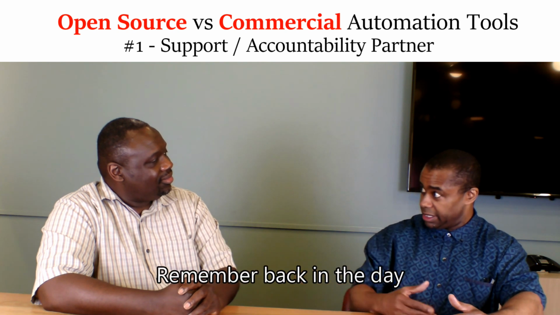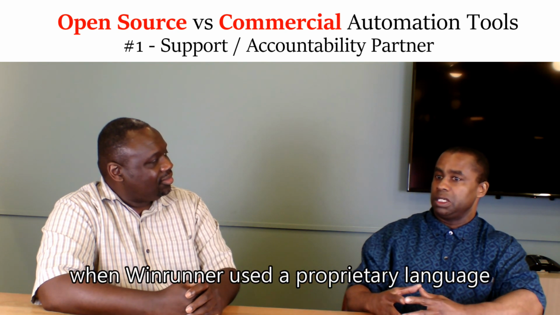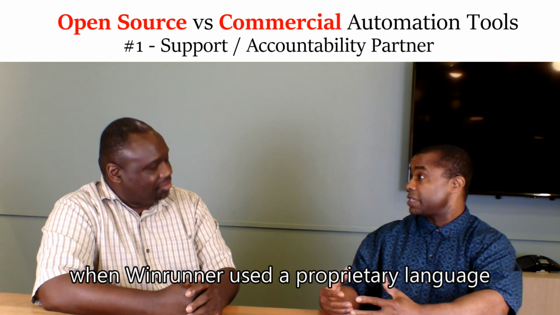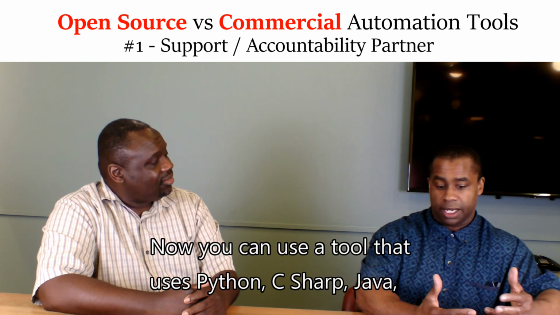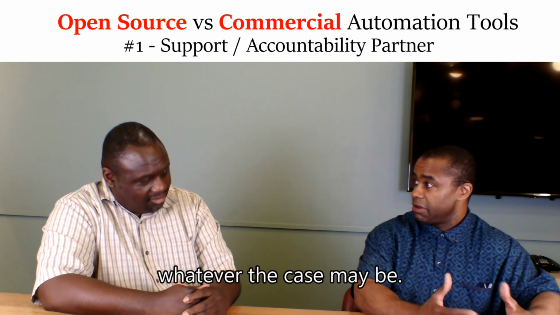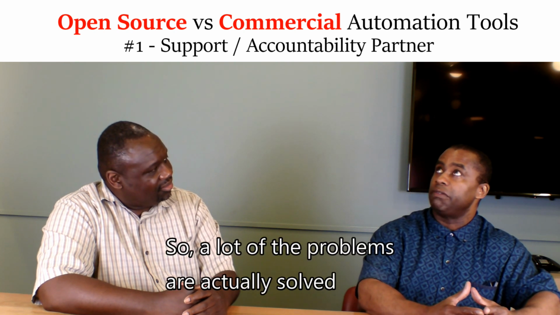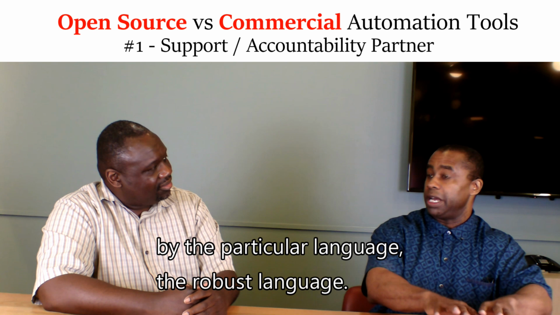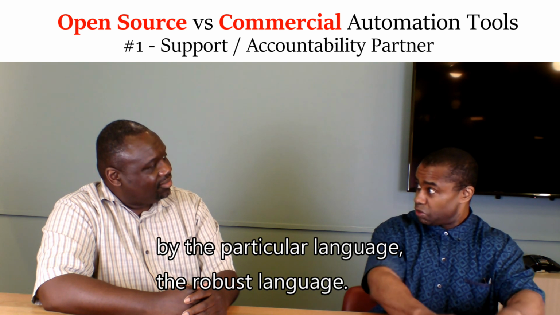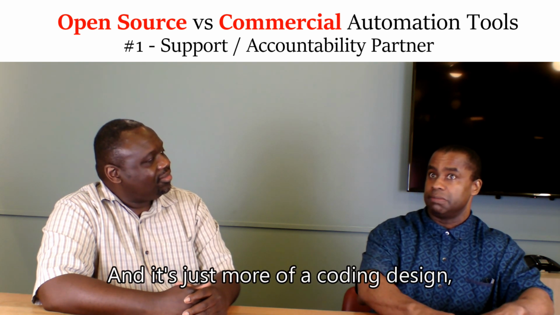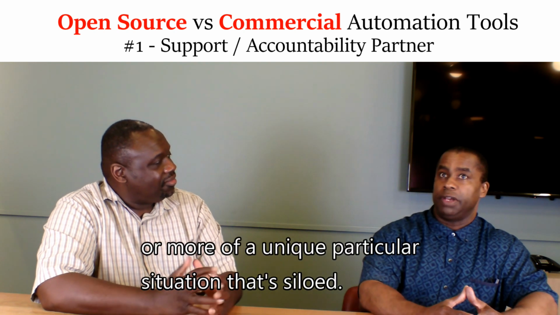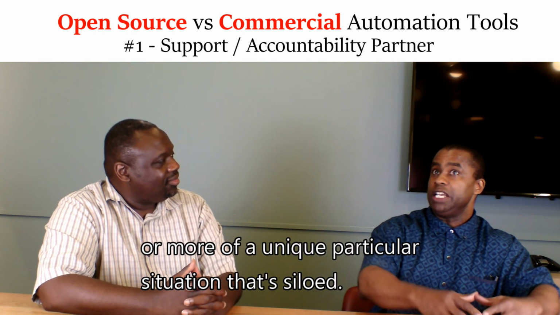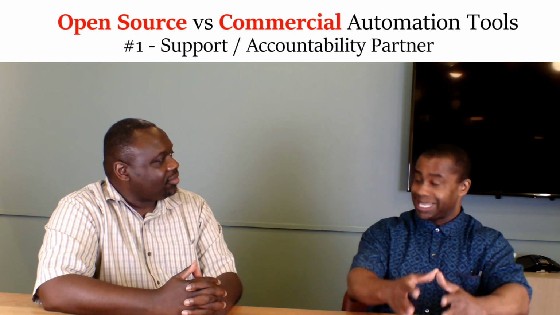Right now, a lot of the tools in automation are using non-proprietary languages. Remember back in the day when WinRunner used a proprietary language that was C-like. Now you can have a tool that uses Python, C#, Java, whatever the case may be. So a lot of the problems are actually solved by the robust language, and it's more of a coding design or a unique particular situation that's siloed.